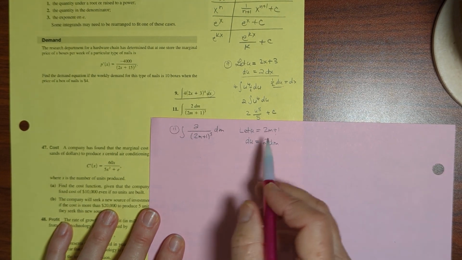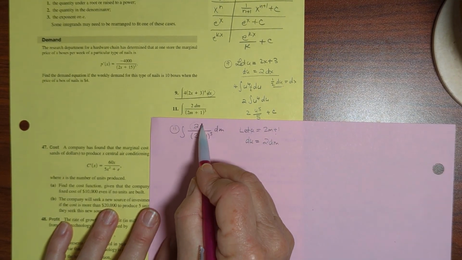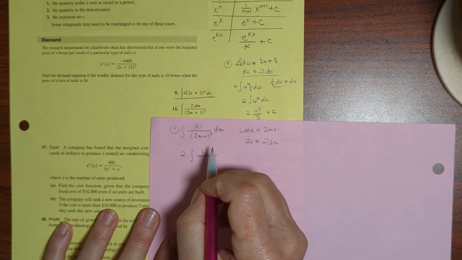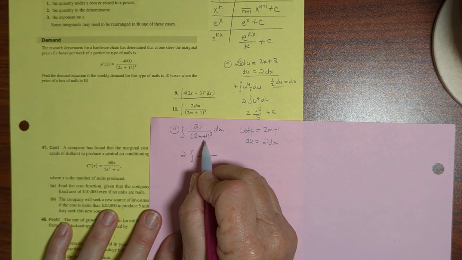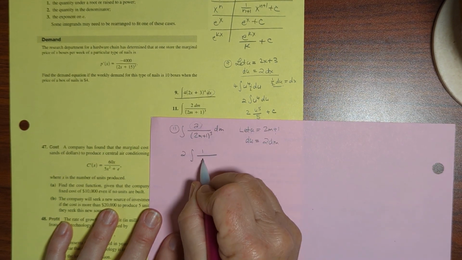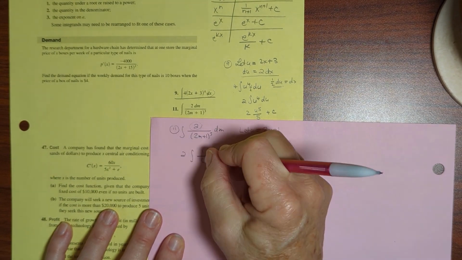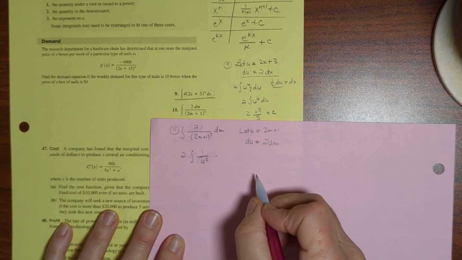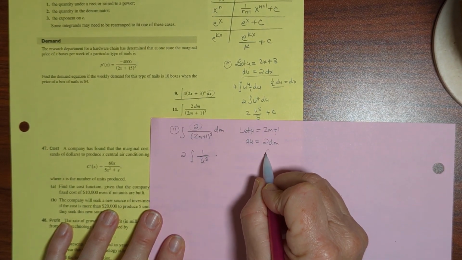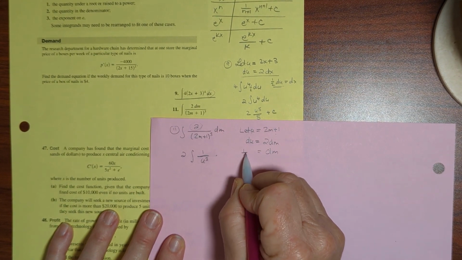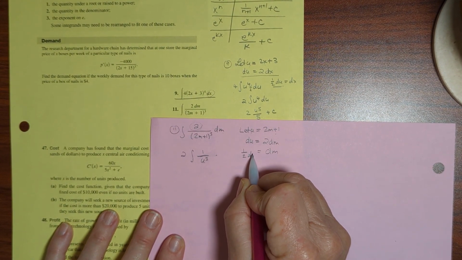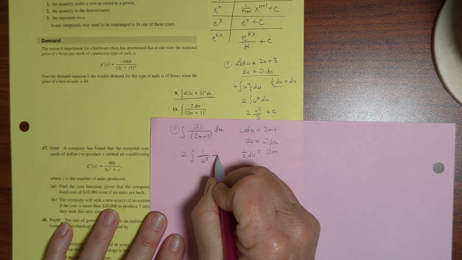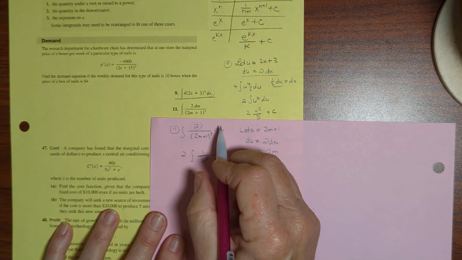All right, now I try to rewrite this in terms of u. This 2 is a constant, so I'm just going to pull it outside. So I have 1 over (2m plus 1) cubed, but that is the same thing as u, so I have 1 over u to the 3rd power. And now I just have dm. But if I solve for dm, because I don't want 2 dm, I just want dm, I can solve for that. So dm is 1/2 du.